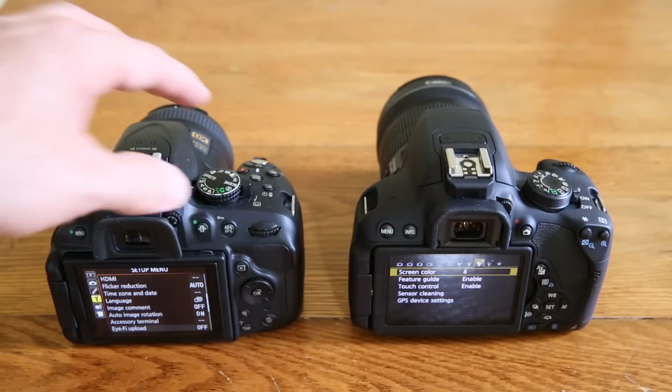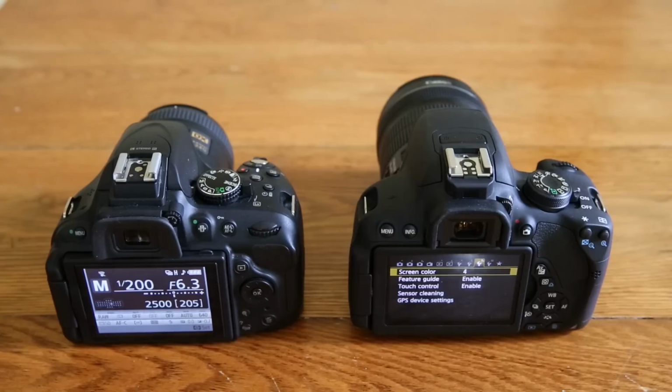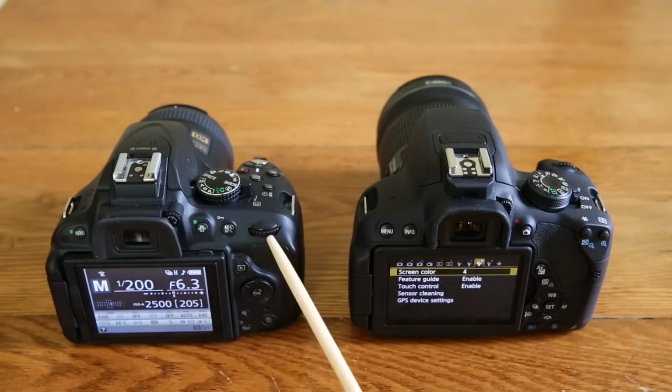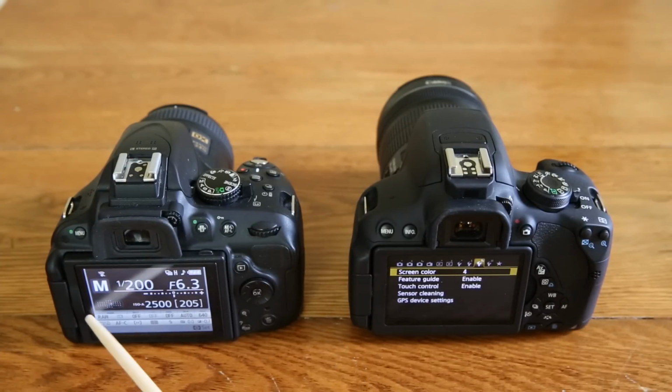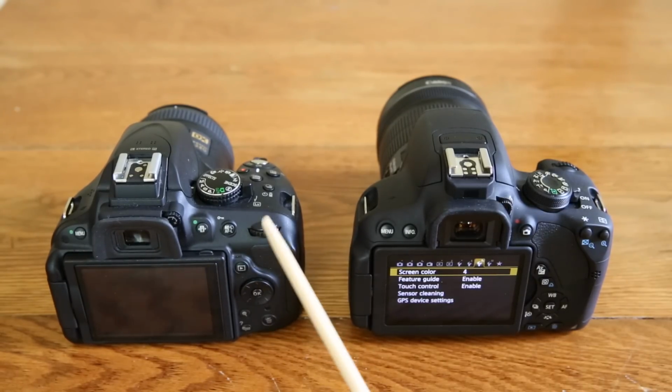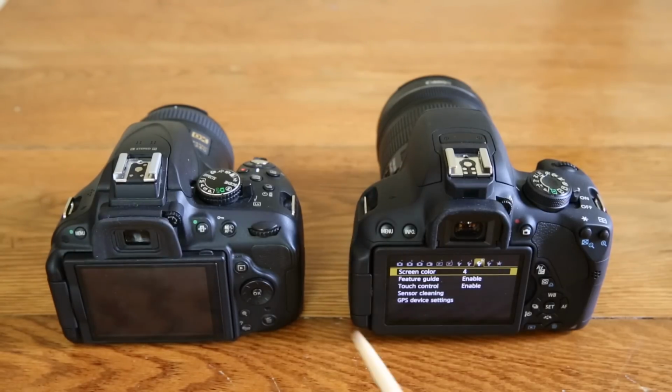The I button is a quick access to these double row down here, and I have a more detailed video that goes into the menu interface of the Nikon D5200. But you hold that button down and you rotate this dial back here, and you can move through these and then select which ones you want and then make a change to it using the dial. Sorry, you actually use the control pad, I misspoke, and the dial to change the values.